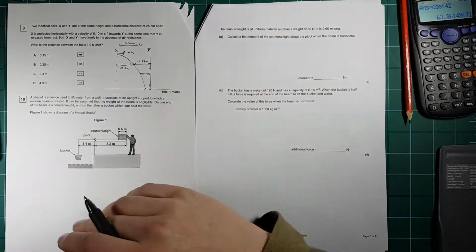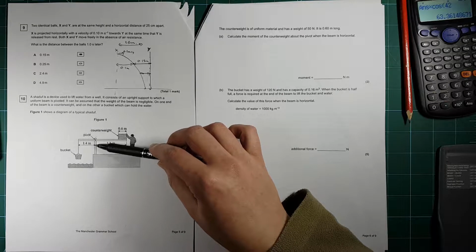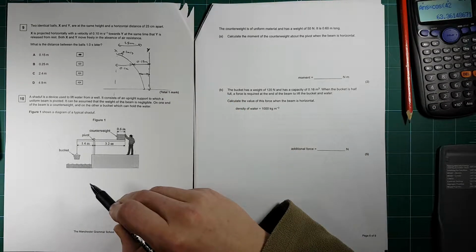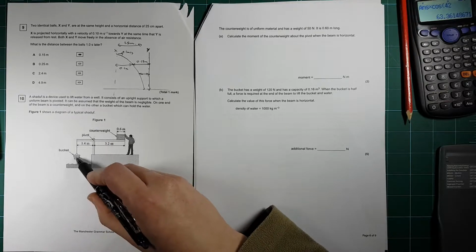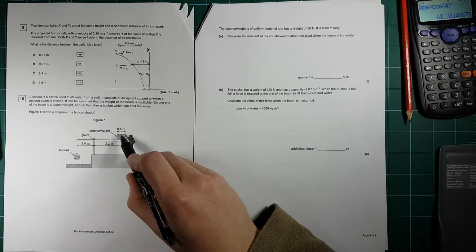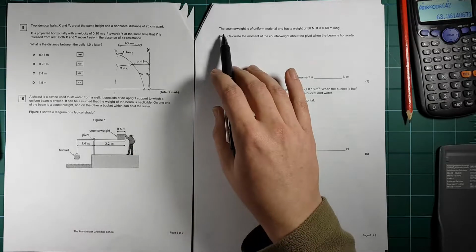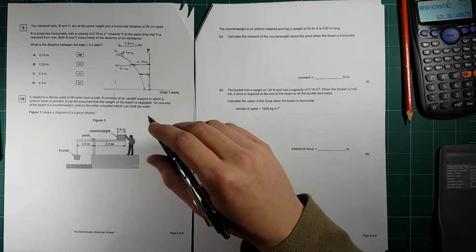Long answer questions now. Here we have a pivoted system. We've got this counterweight here, and it's in a bucket with some water in, and then, sorry, the bucket and some water here, and we've got a counterweight here and the pivot here, and this is used to lift up the water. So the counterweight has a uniform material and has a weight of 50 newtons.